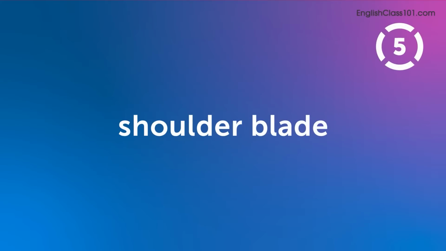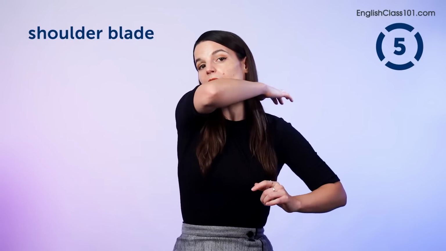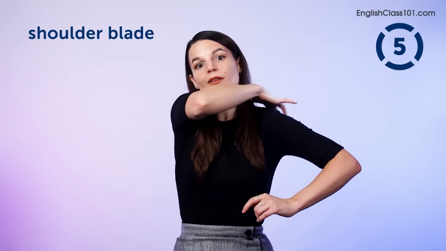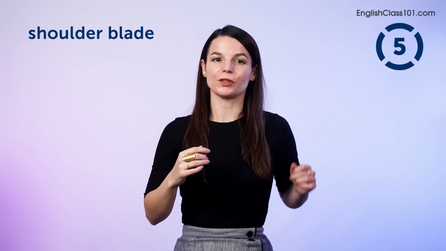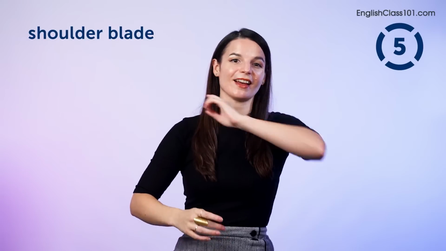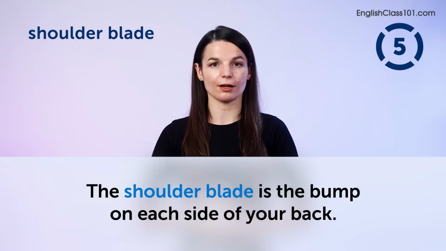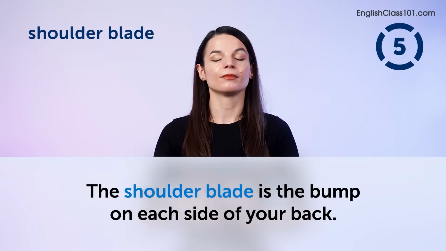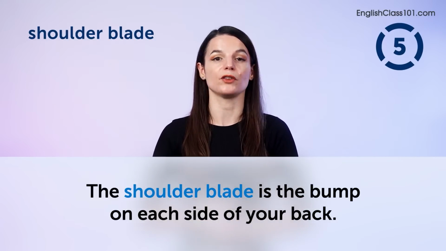Shoulder blade. Your shoulder blade is on the upper back, so it's at the top of your shoulder to about the top of your back as well. So this is the part of the body that protects your shoulder. So you have one on this side and one on this side. Here's an example. The shoulder blade is the bump on each side of your back.